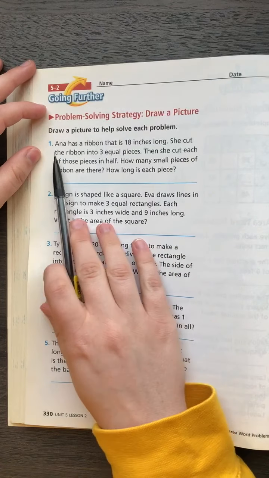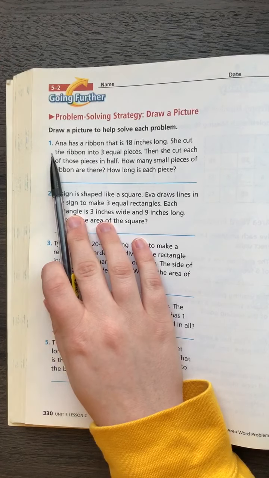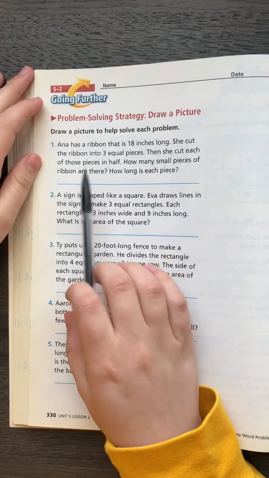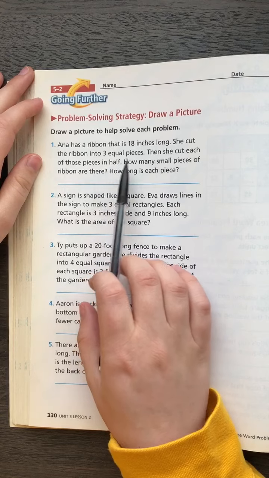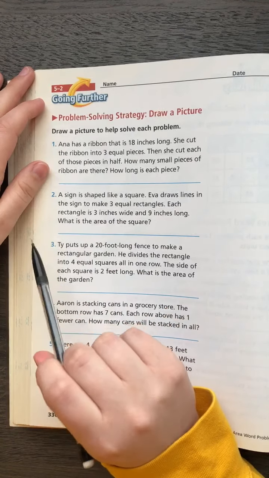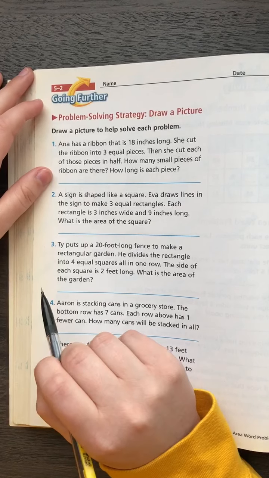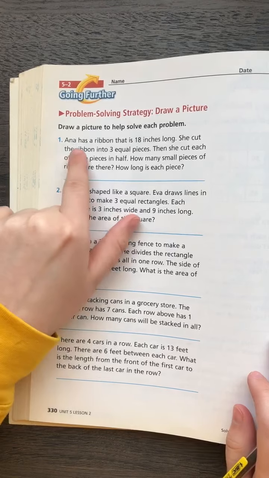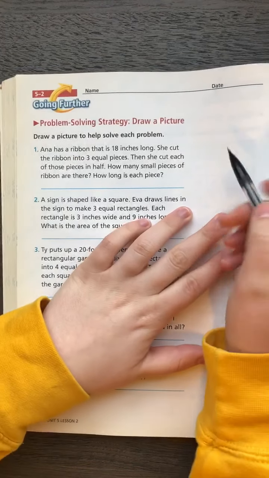Let's try it out. Number 1, Anna has a ribbon that is 18 inches long. She cut the ribbon into 3 equal pieces. Then she cut each of those pieces in half. How many small pieces of ribbon are there? How long is each piece? Oh, there's a lot of information here. So let's go back to the beginning. Anna has a ribbon that is 18 inches long.